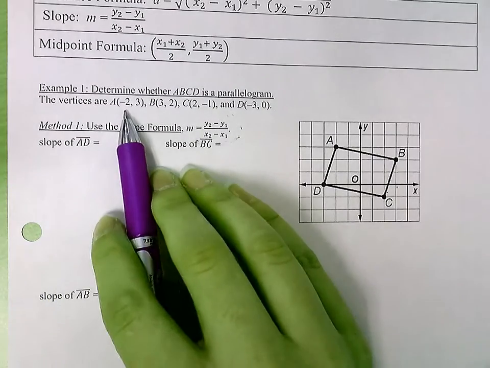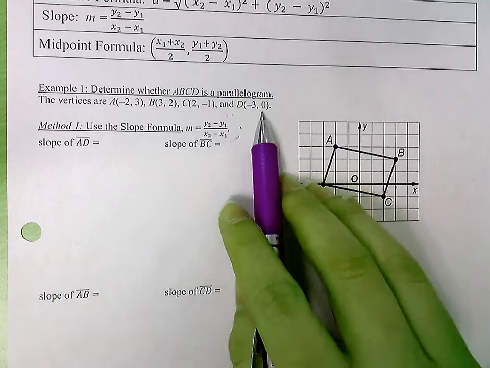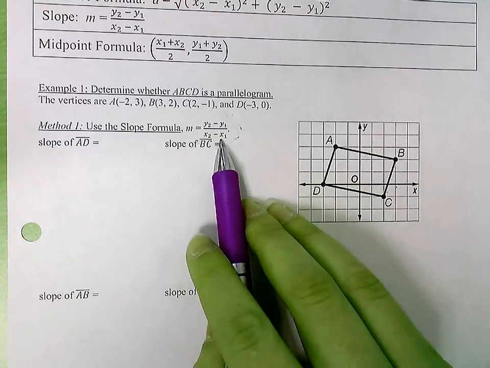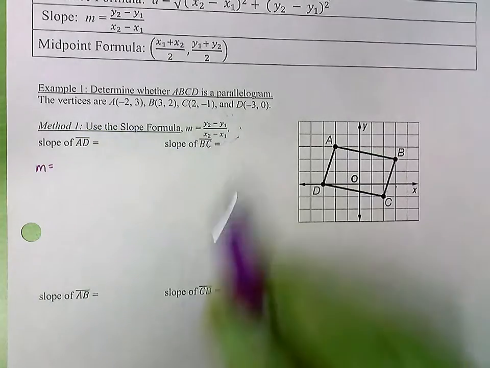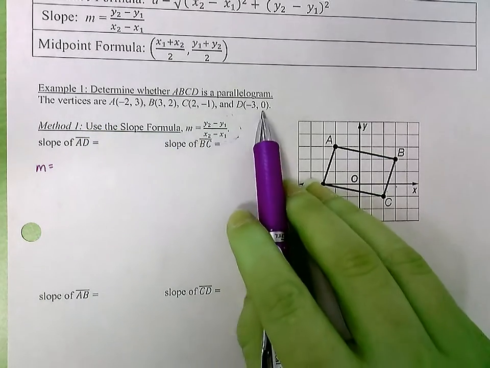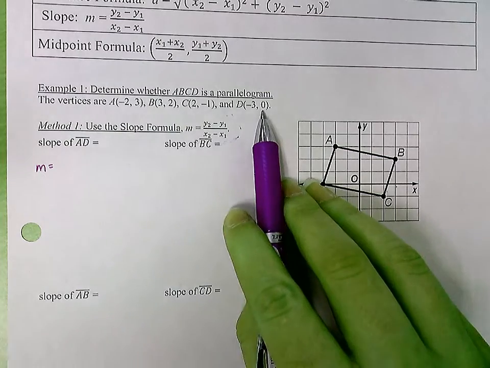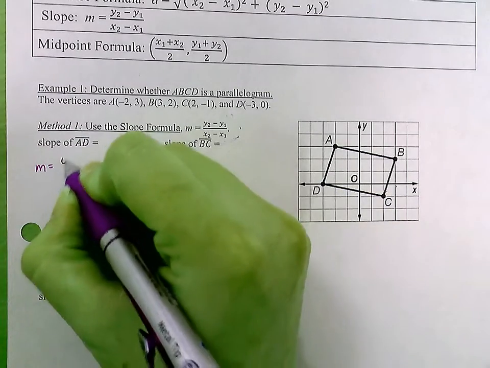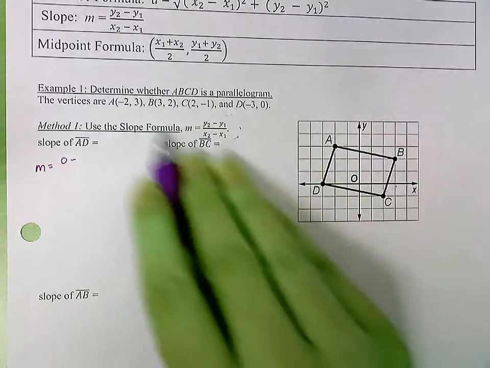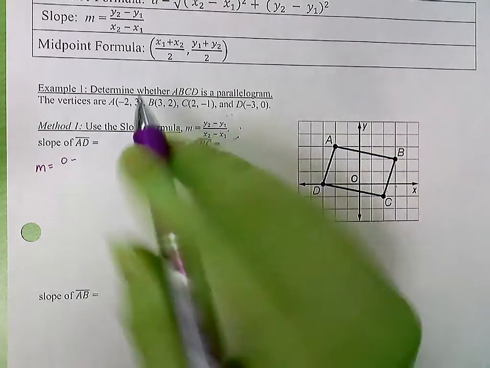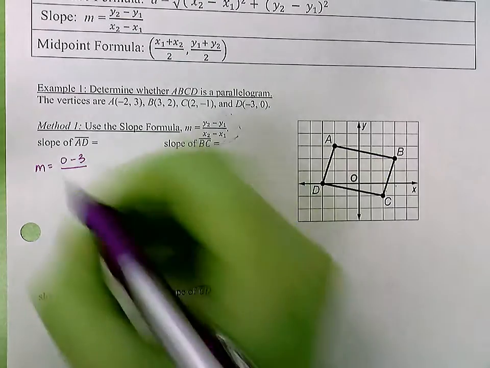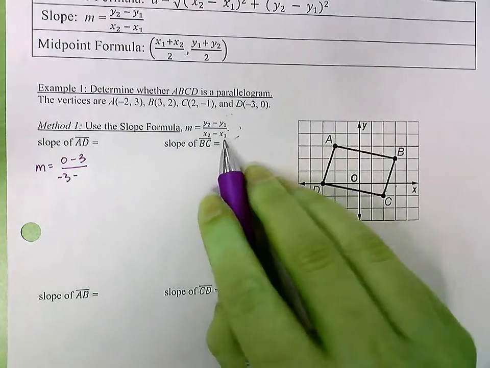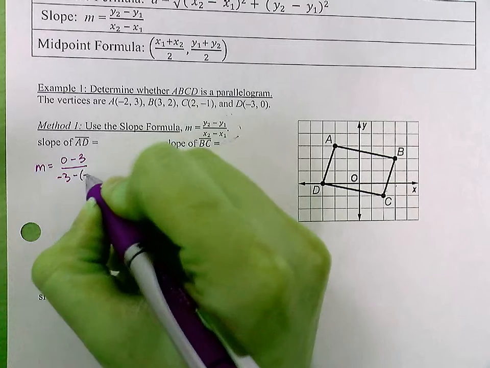So I'm using points A and D and plugging them into this formula here. So our slope for AD, we're going to take y sub 2, which is 0, minus y sub 1, again going back to A, that's 3, over x sub 2 is negative 3, minus x sub 1 is negative 2.